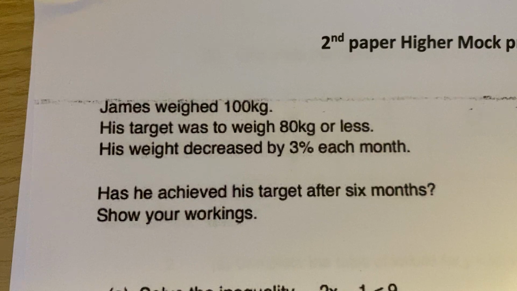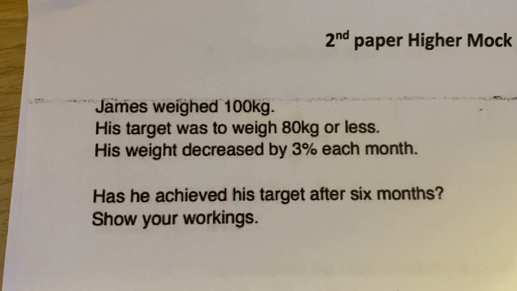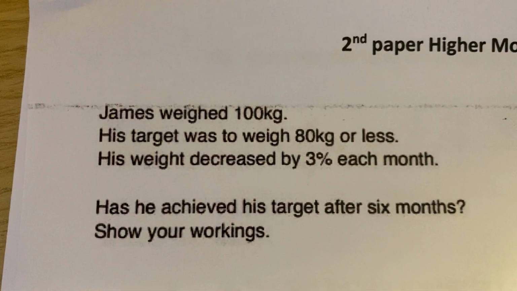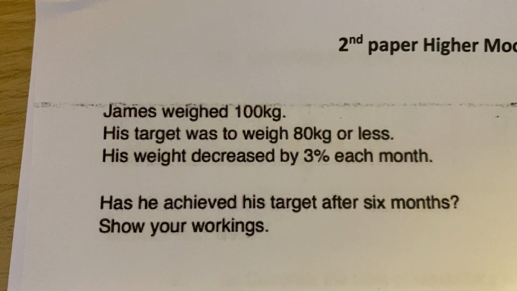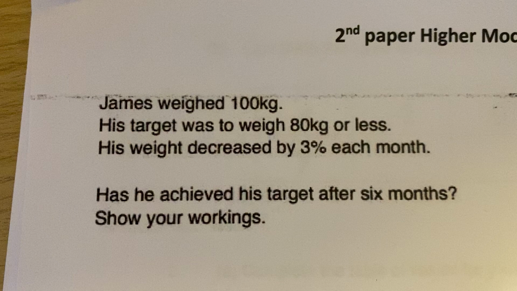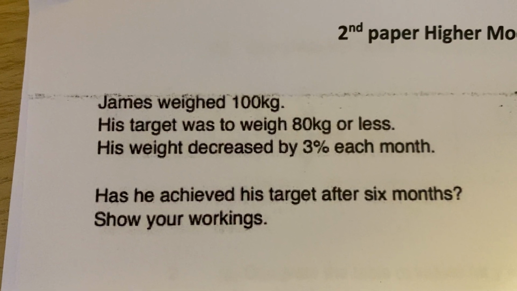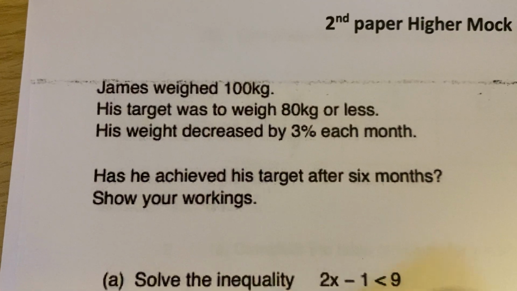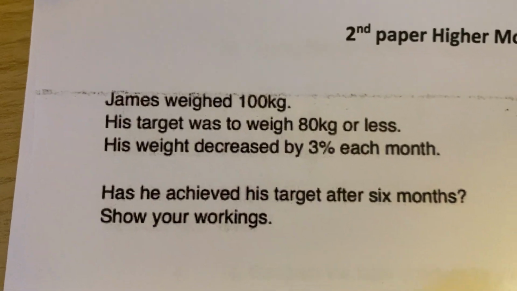Here's one of them. James weighed 100 kilograms. His target was to weigh 80 or less. His weight decreases by 3% each month. Has he achieved his target after 6 months? Show your workings out. Okay, so this is like compound interest, but this is going downhill.